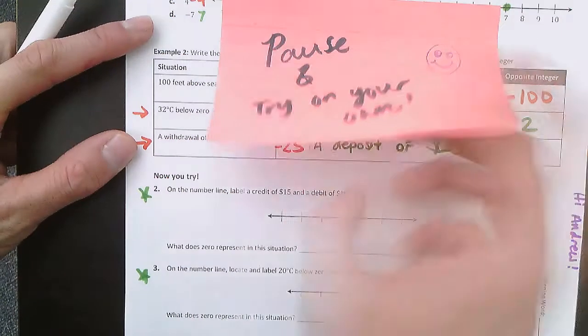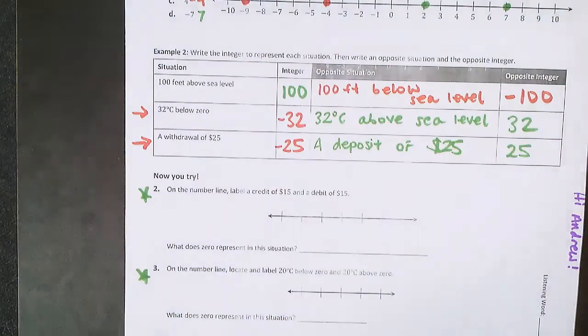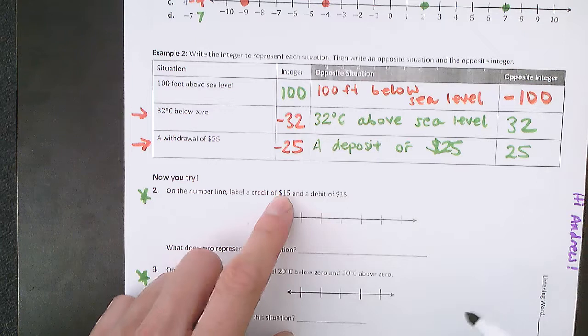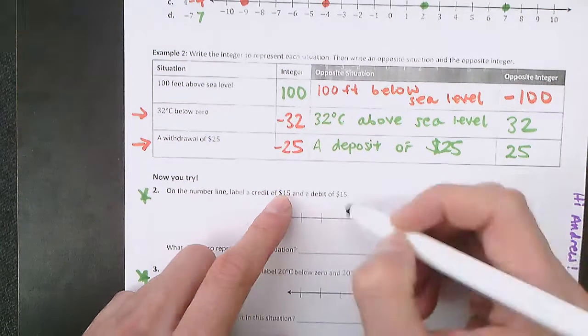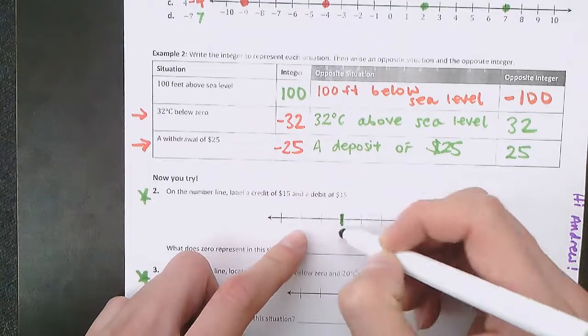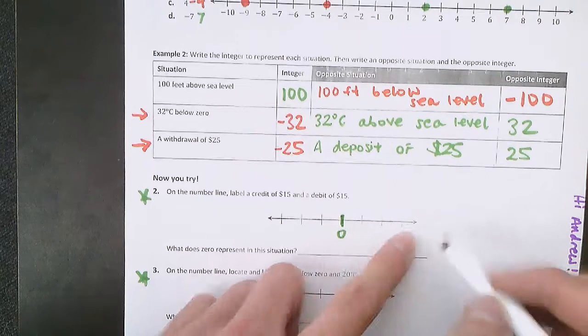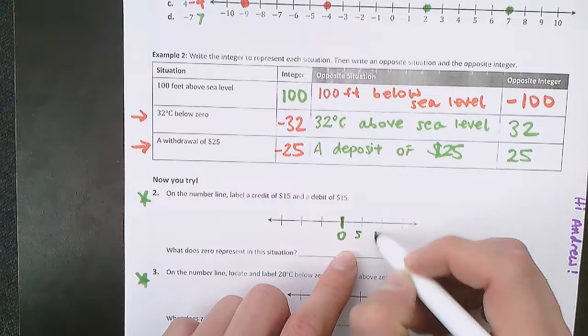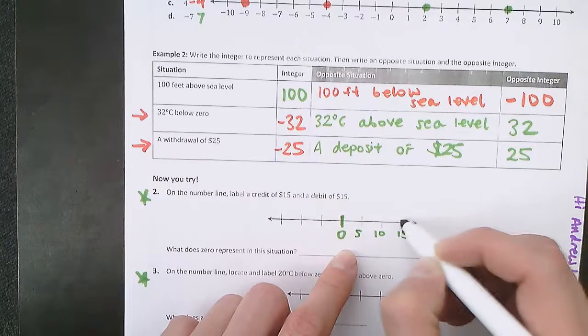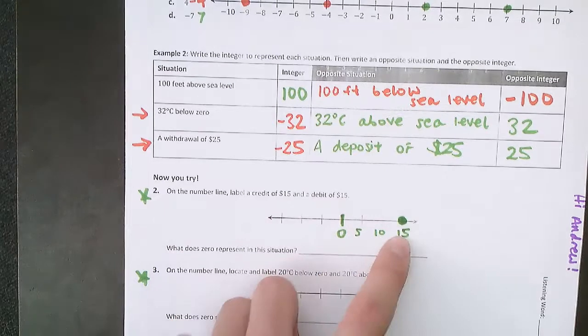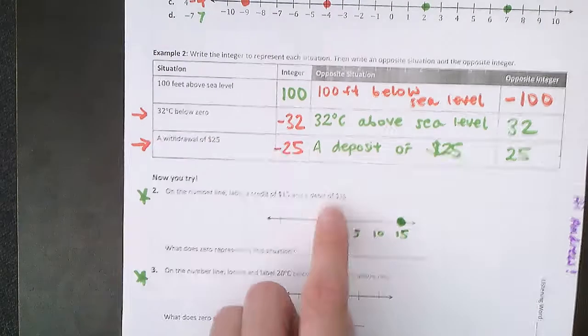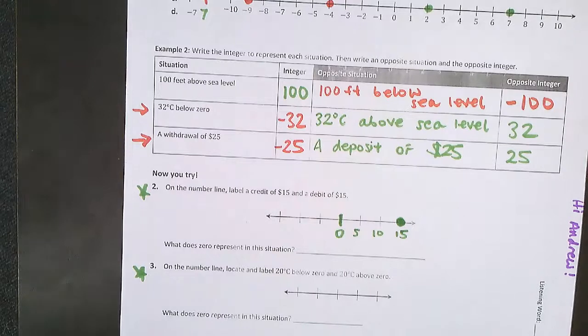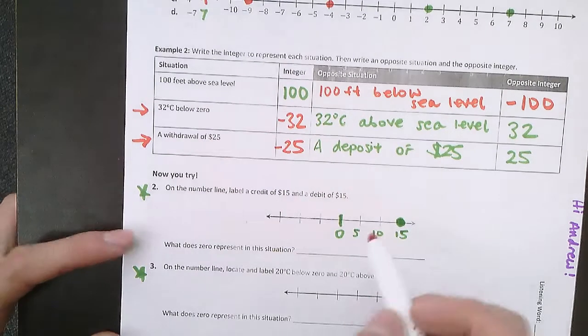And now you're continuing the video after you tried those on your own. A credit of $15, that's when you get more money into your bank account. So let's put our 0 here. Looks like we have to go by 5, so we're going to have 5, 10, 15. That's going to go, a credit of 15 is right there. A debit means something you owe.